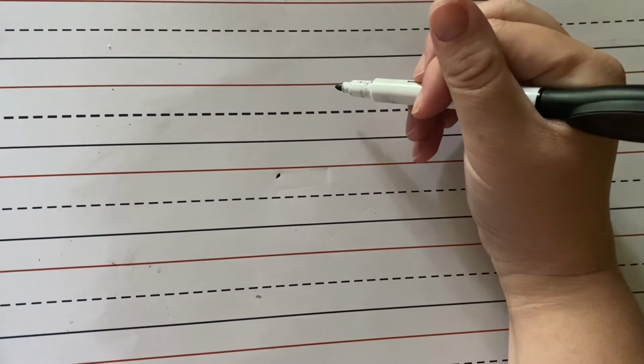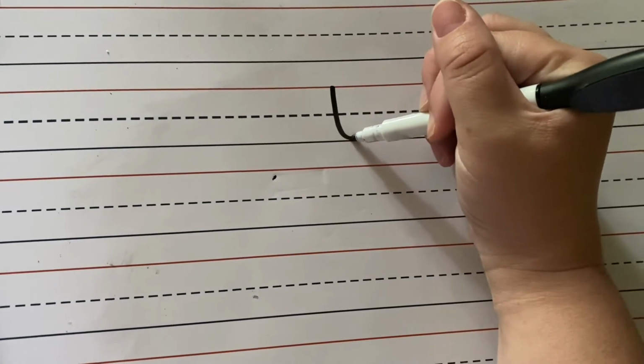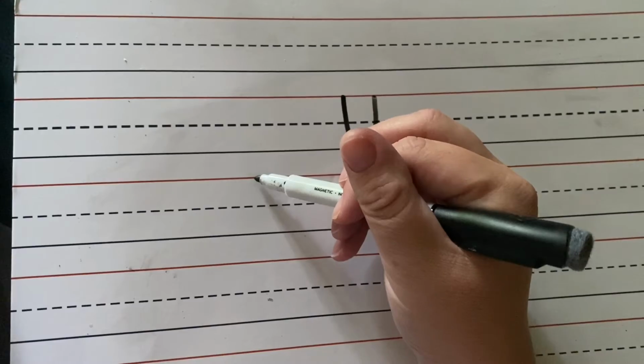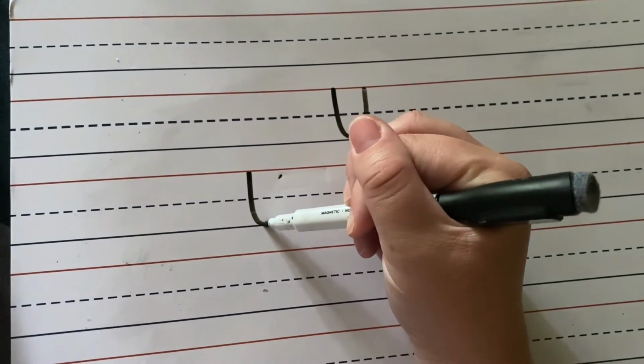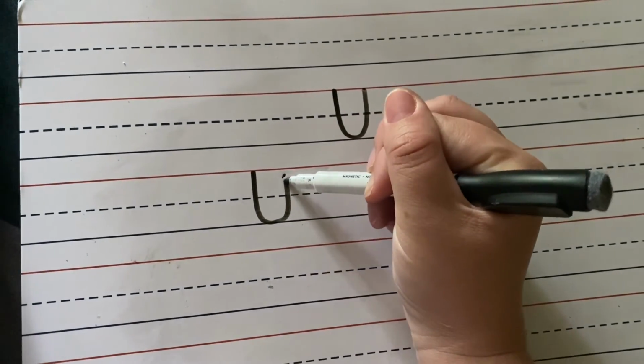Next up is a capital U. To make a U, you start at the red, you go down to the blue, drag it over and go back up to the red. And now you've made a U.